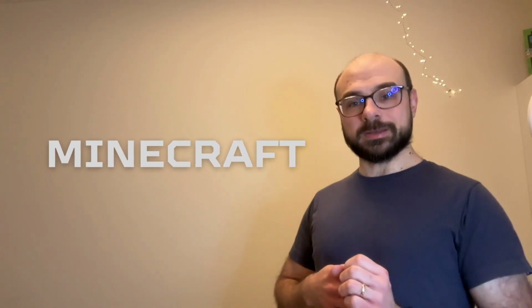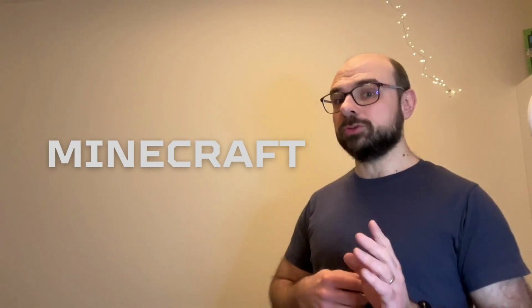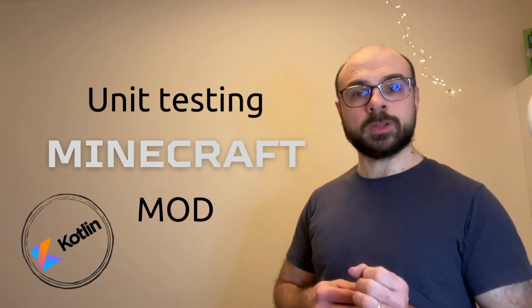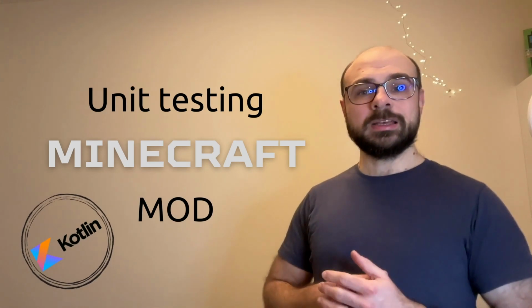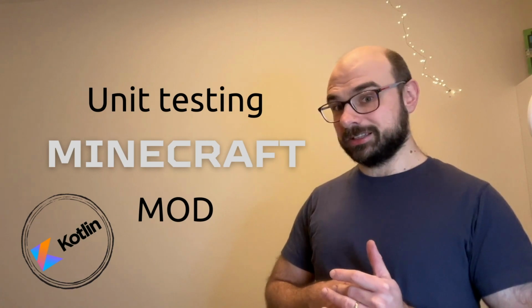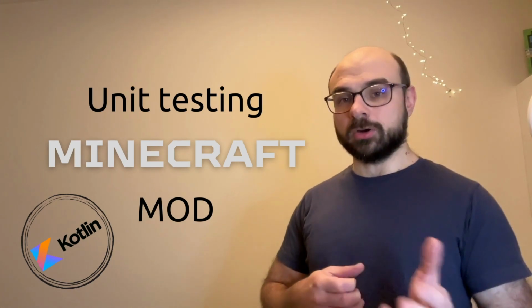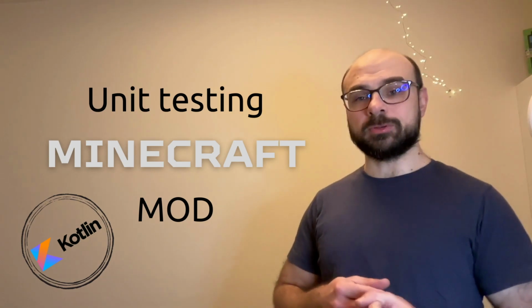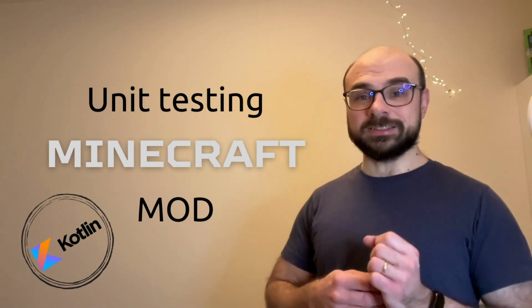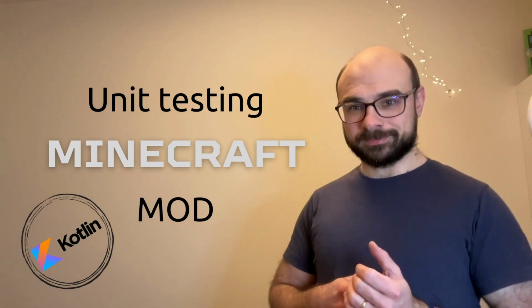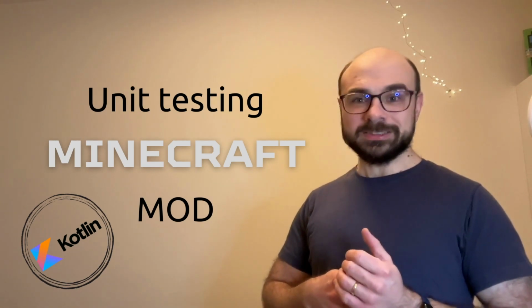And to be specific, we'll be looking at how to unit test a mod for Minecraft written in Kotlin, which, as it turns out, is not as obvious and easy as it might seem, but with the correct set of tools, we'll be able to accomplish this. The trick is that this time we will have to build the tools ourselves. Are you ready? Let's go!